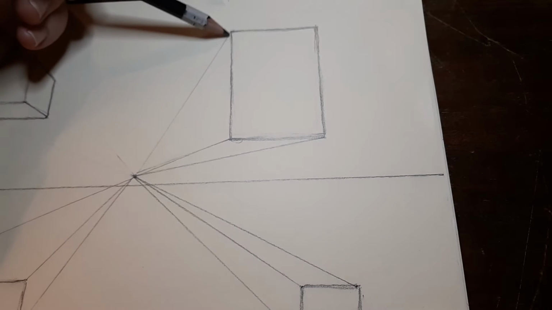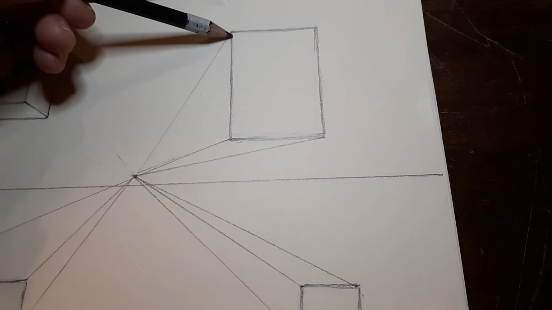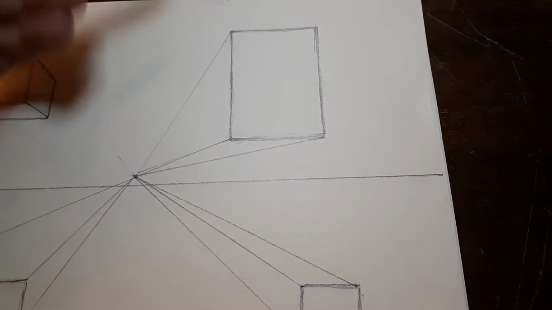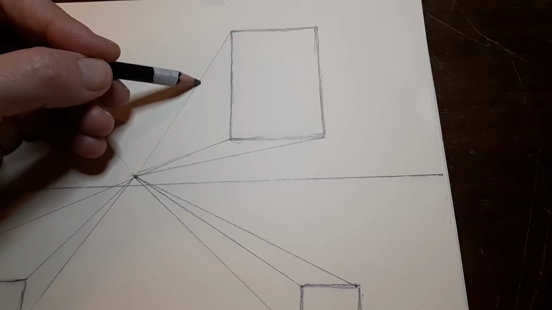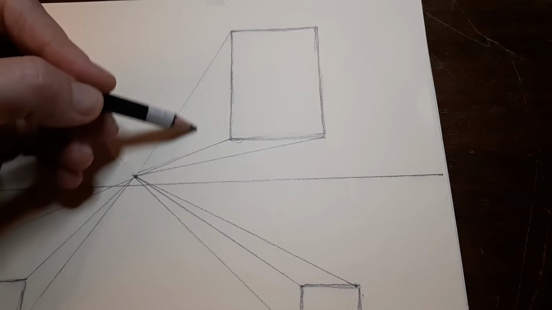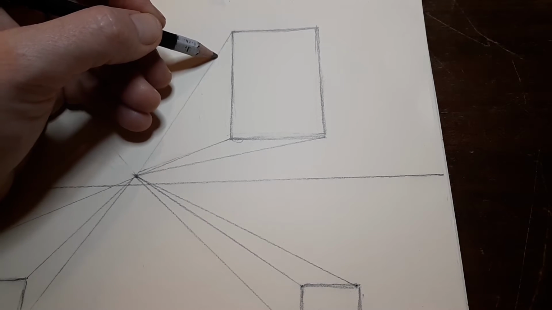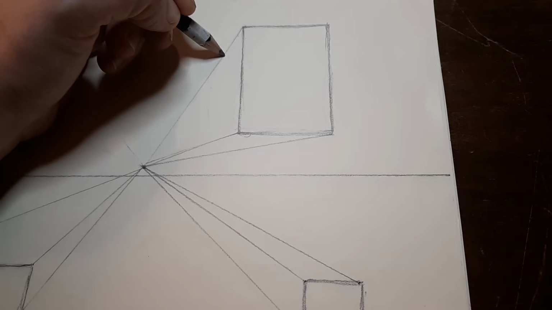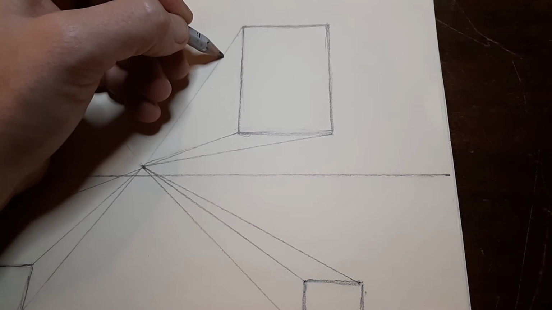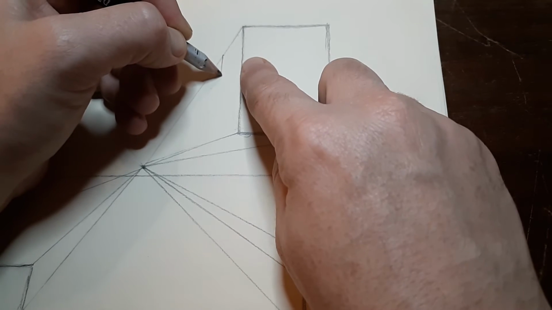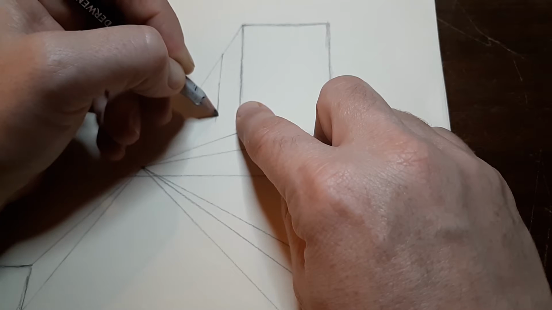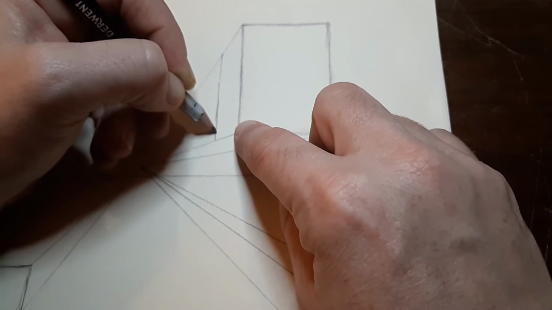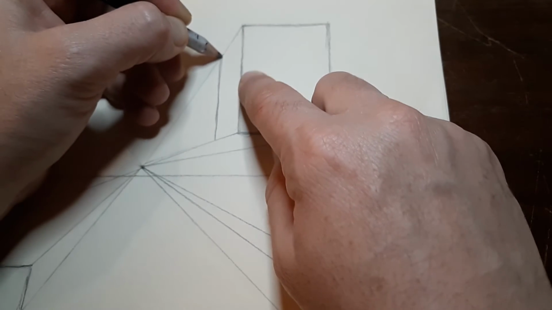I'm going to focus on this side, and this side starts with a straight up and down line. I could make this really narrow and draw it here. I could make it very deep and draw it down here. Let's try to make it a little narrower. It doesn't matter where I choose to start. So I choose to start right about here, and then I just draw a line parallel to this one.